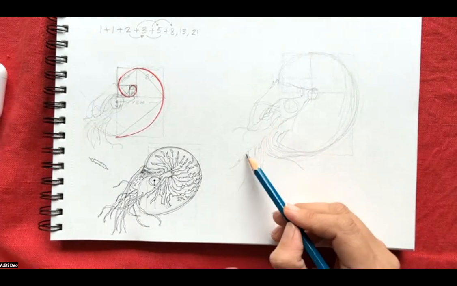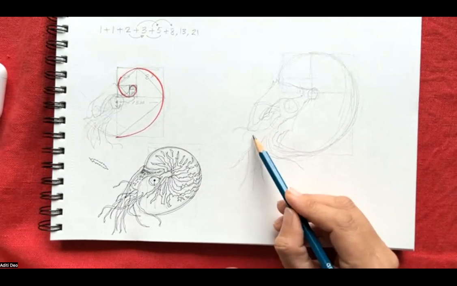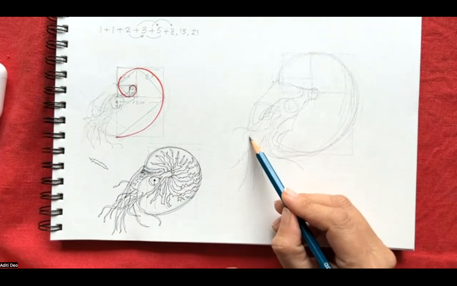There's a big junction somewhere over here of all tentacles.